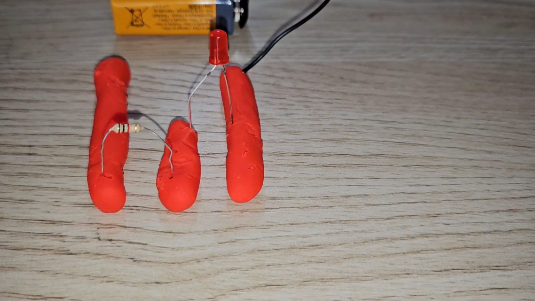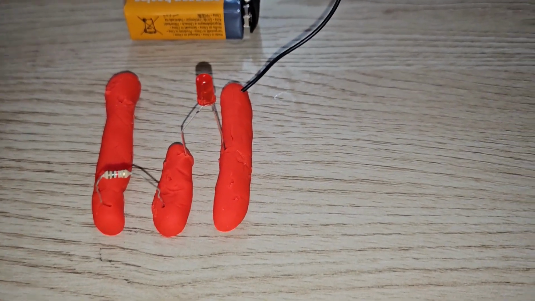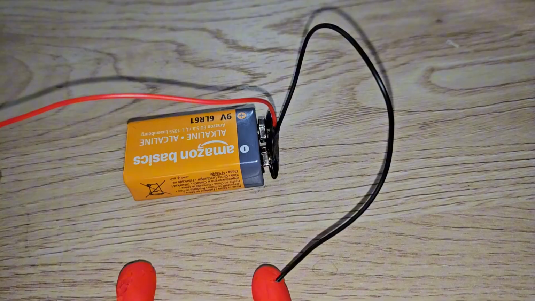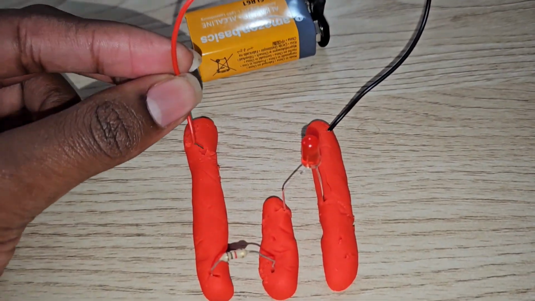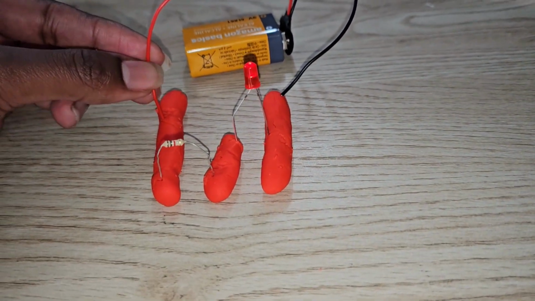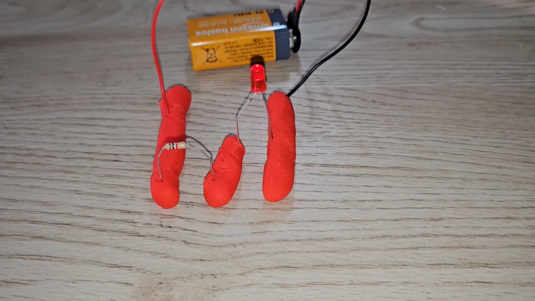This is how the physical circuit will look after following the circuit diagram. The red wire being positive and the black being negative. And when you connect it, you get light. This works because Play-Doh is a conductor, meaning that electricity can flow through it easily.